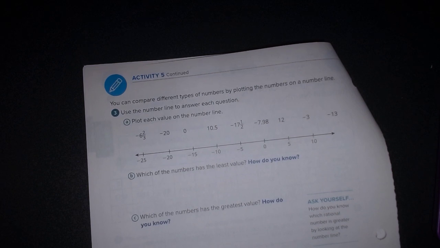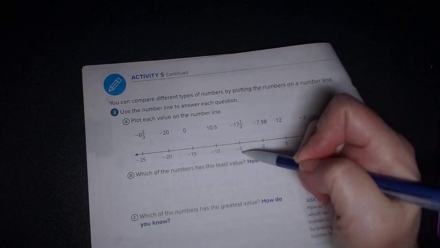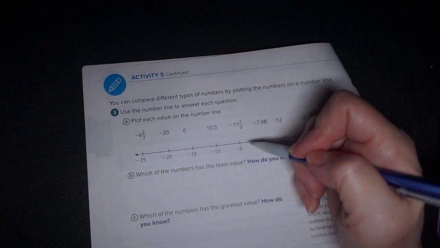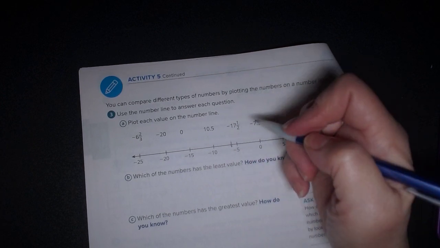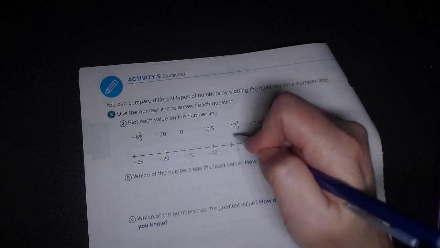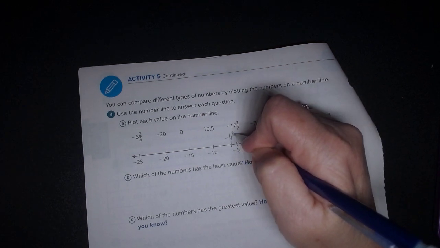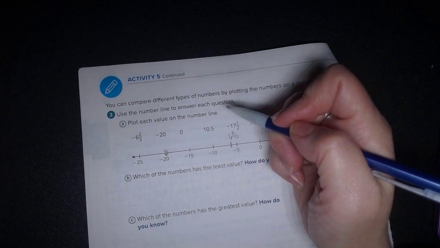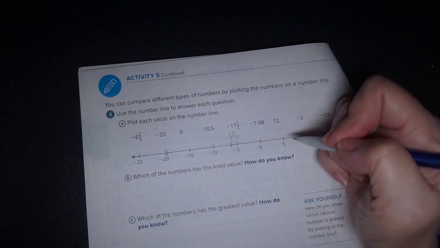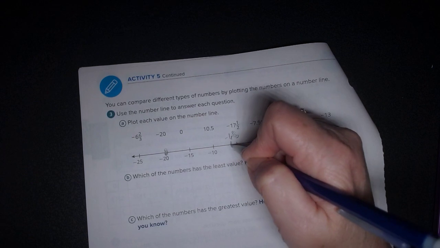So -6 2/3. So that number, 6 2/3, comes between 5 and 6. So therefore, -6 2/3 comes between -5 and -10. So it's going to be probably about here. So there's the -6 2/3. -20 is right here. 0 is easy, that's right here.